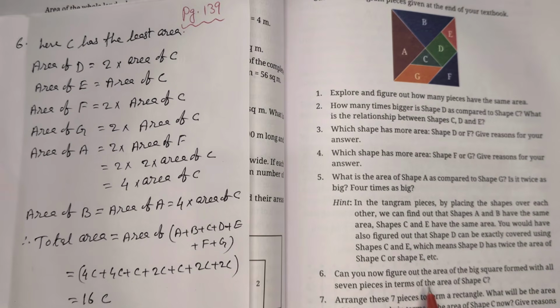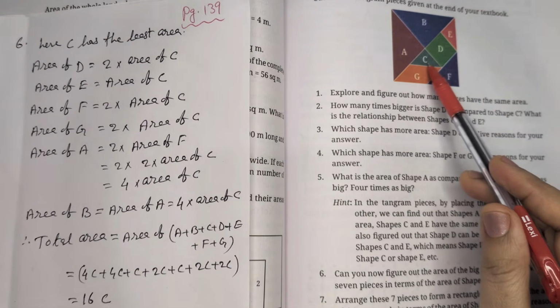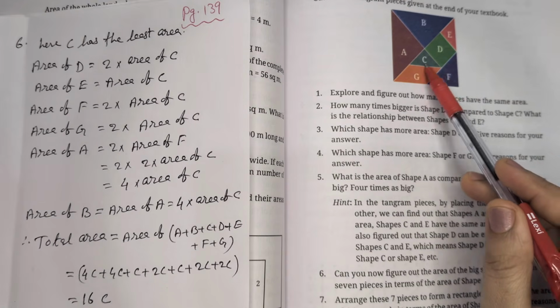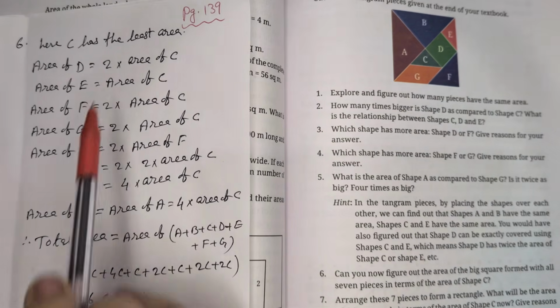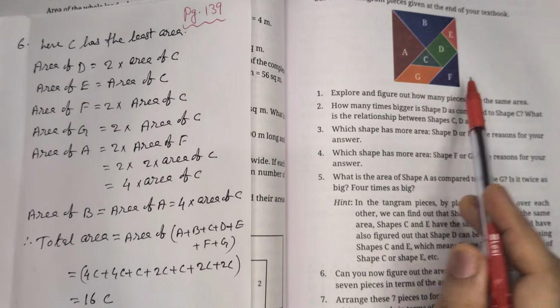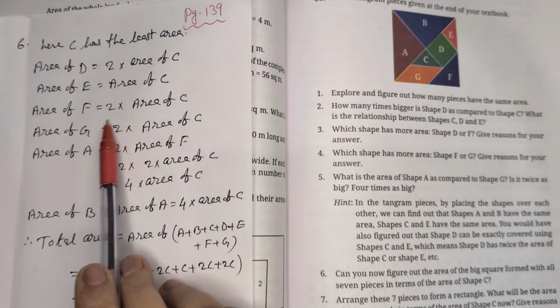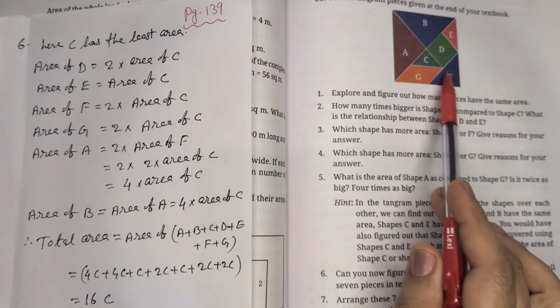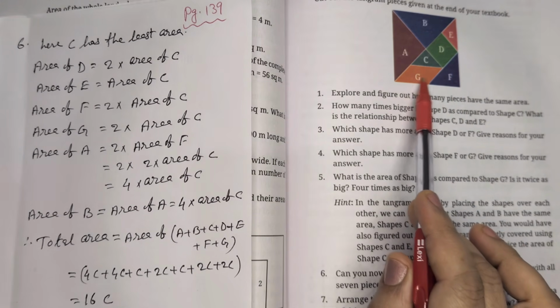Question number 6. Can you now figure out the area of the big square formed with all 7 pieces in terms of the area of shape C? Now we can write shape C as the least area. Then the area of D is 2 times the area of C. The area of E is the same as C. E and C have the same area. The area of F is 2 times C, since this is 2 triangles. G is also 2 times C.